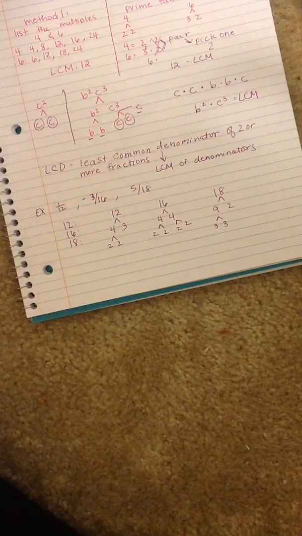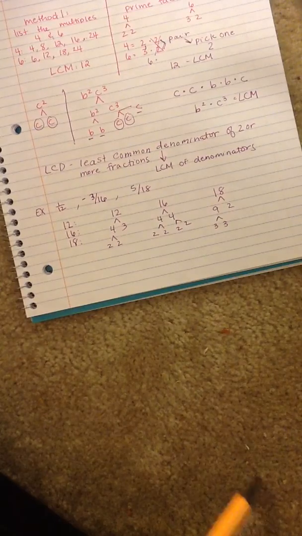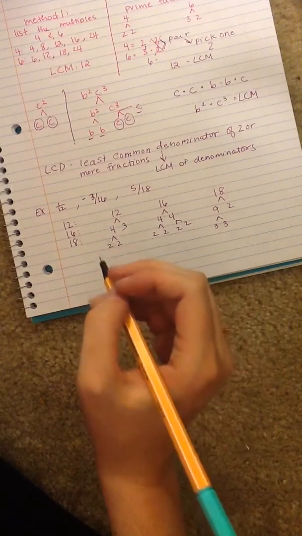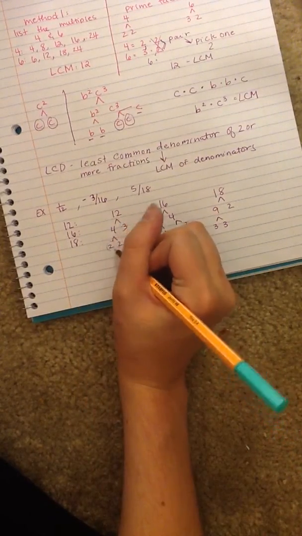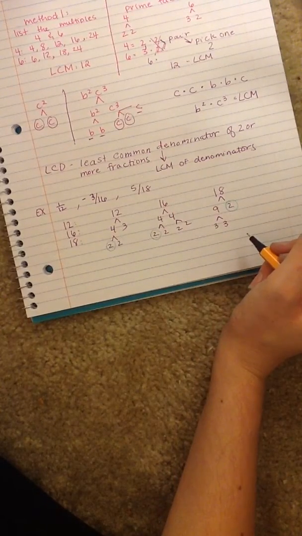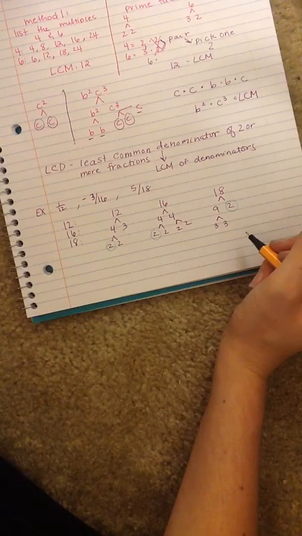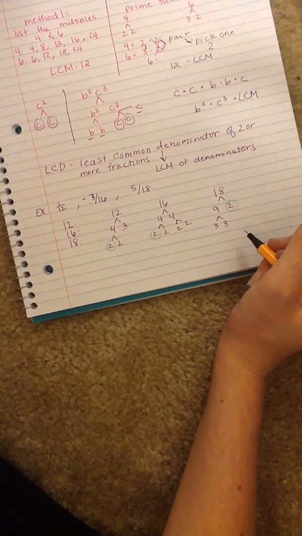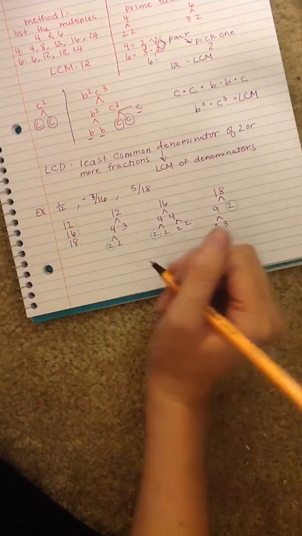This is where it gets tricky. I'm going to circle my factor pairs. Now, because I have 3 numbers, I'm not necessarily working for pairs, I'm looking for triples. So this 2, this 2, and this 2 all belong together. Do we see any more triples? We shouldn't. That's as far as I can go.